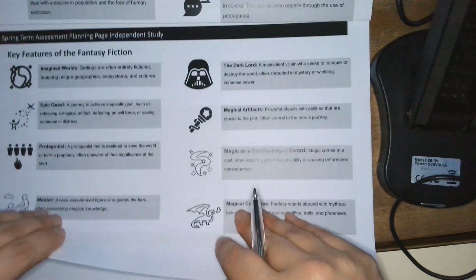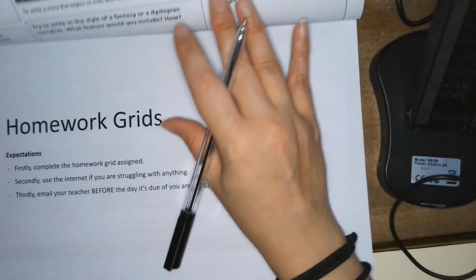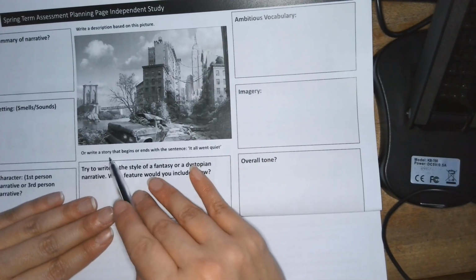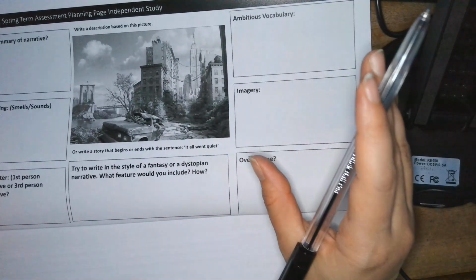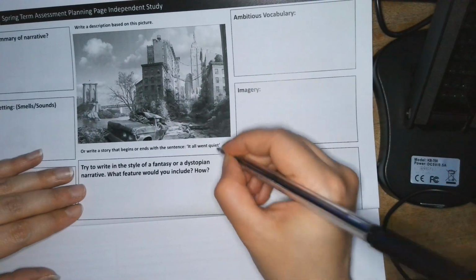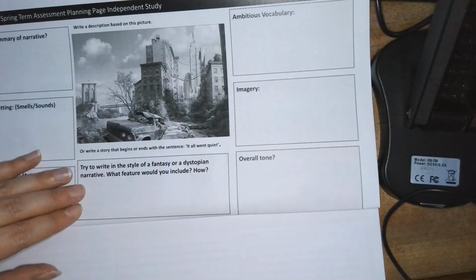Now the next bit of your assessment focuses on getting ready for a piece of creative writing. So you've got: write a description based on this picture, or write a story that begins or ends with the sentence, it all went quiet. Now if it ends with it, it should really have a full stop there.